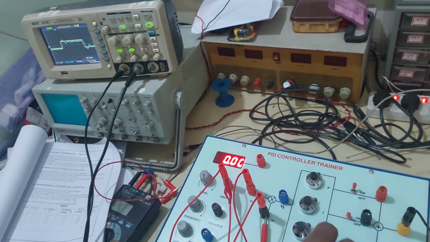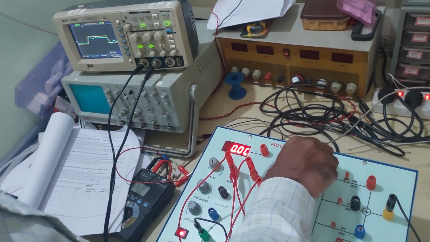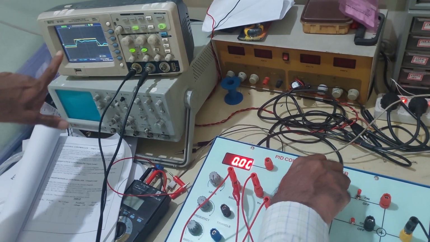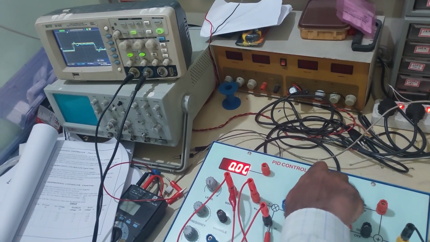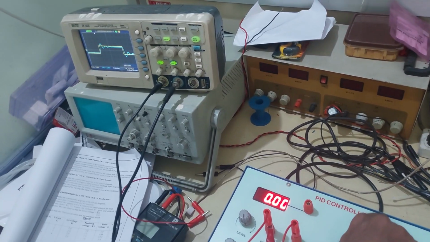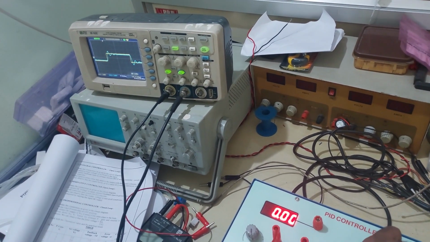This is for proportional. Now the gain is minimum. At minimum gain, error is more, oscillations are less. If you go on increasing the gain, oscillations are more, but error decreases, but it never reaches equal to the input.